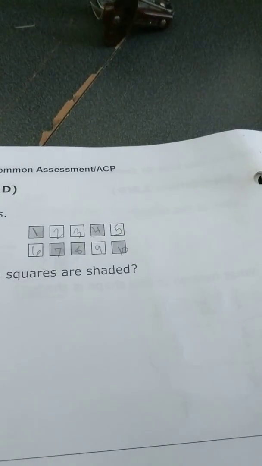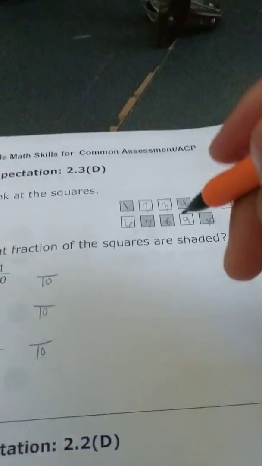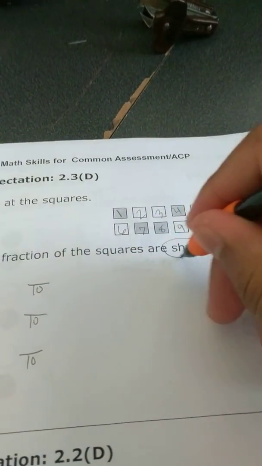Okay. So we know it wants to know what part of the squares are shaded.